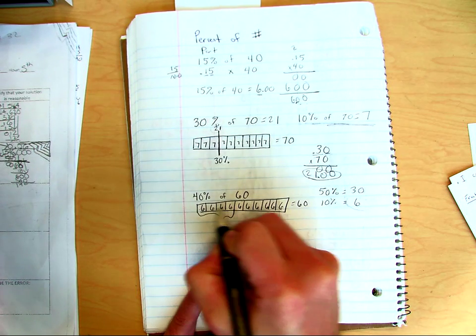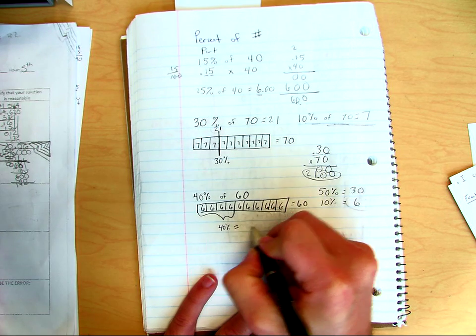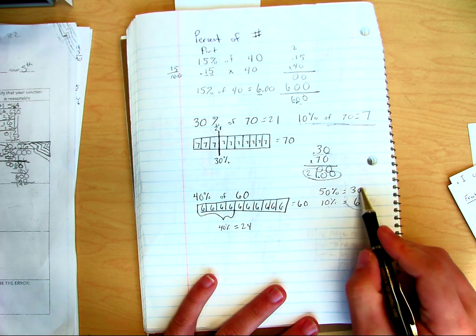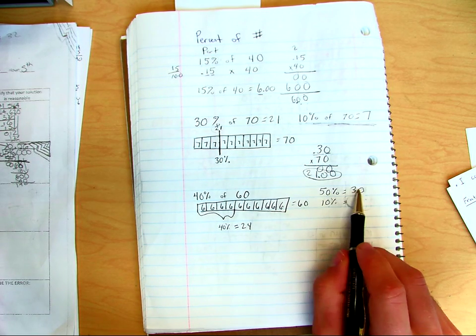6 times 10 makes 60. That is 40%, which is equal to 24. It's 10% less, so it's 6 less than 30. 10% less than 50, so it'd be 6 less there.